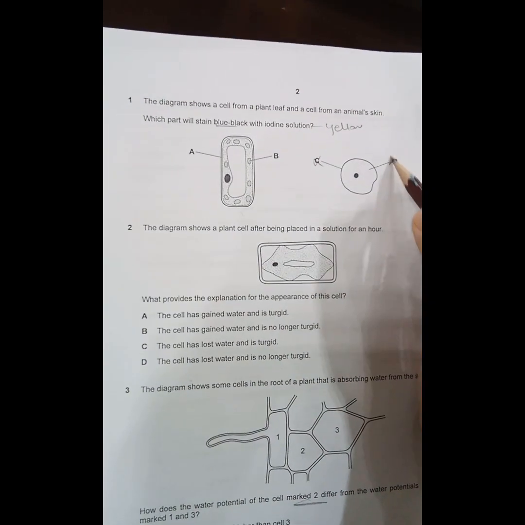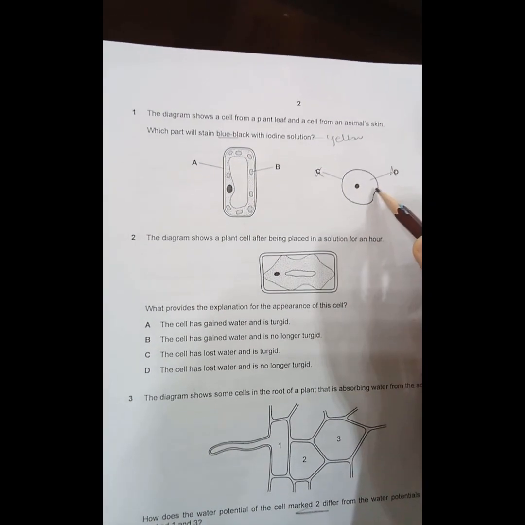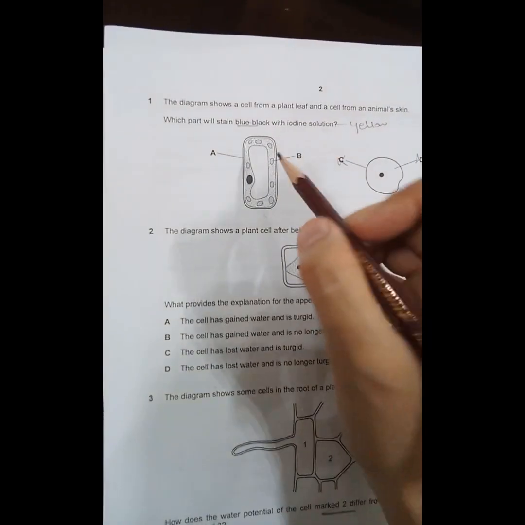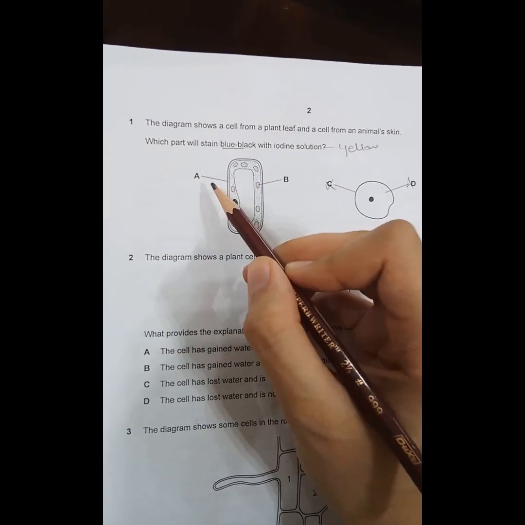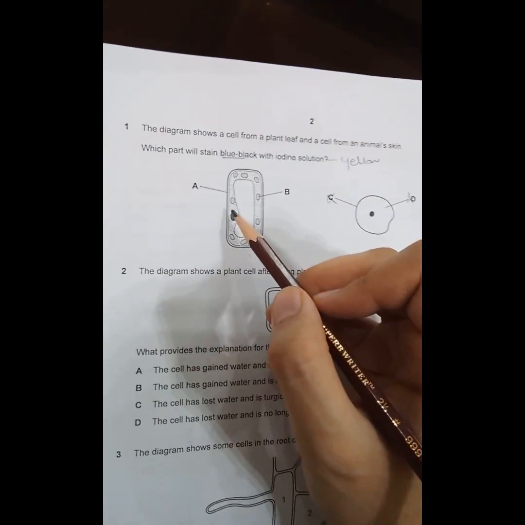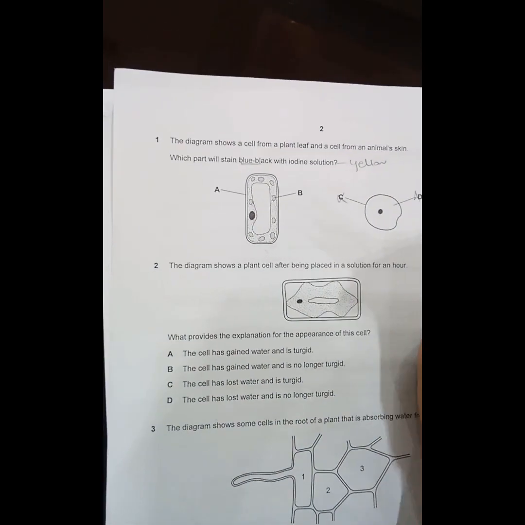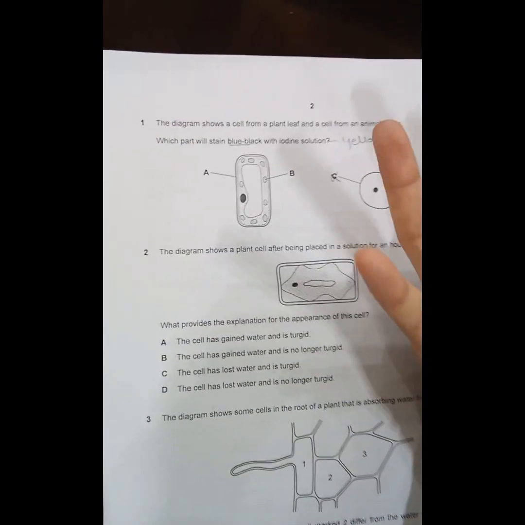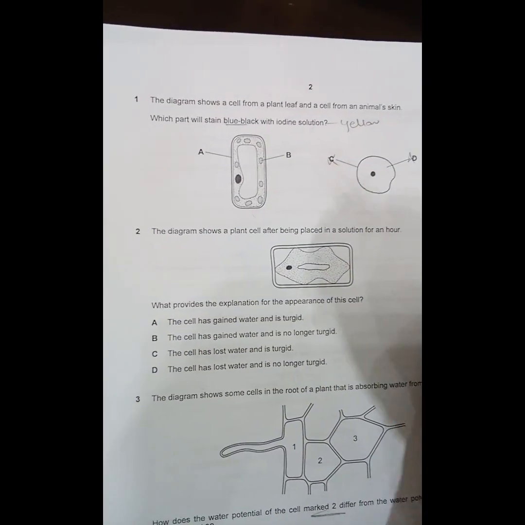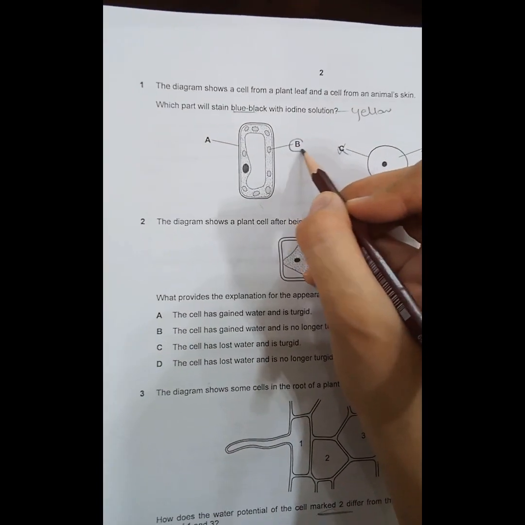So these two are out because this is an animal cell, because it only has a cell membrane. So we're left with B and A. In A, we can see a cell wall, and B is chloroplast. So obviously chloroplast contains chlorophyll, which traps sunlight and converts it into chemical energy to be stored in the glucose manufactured during photosynthesis. So it has to be B.